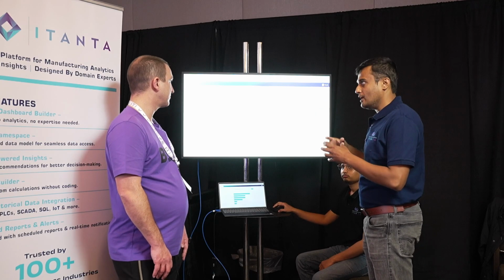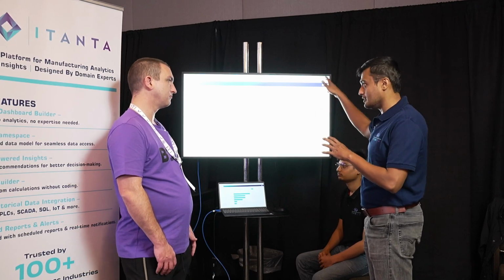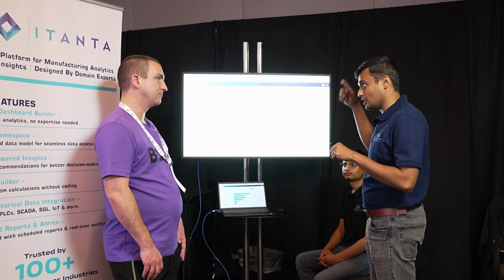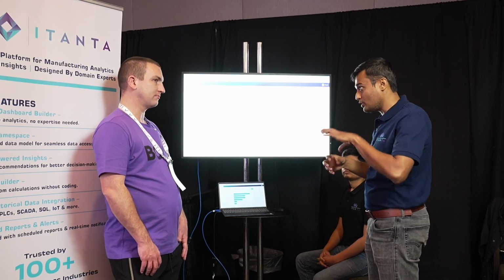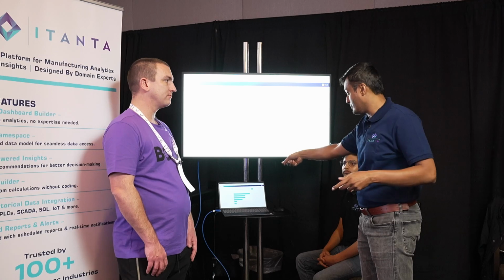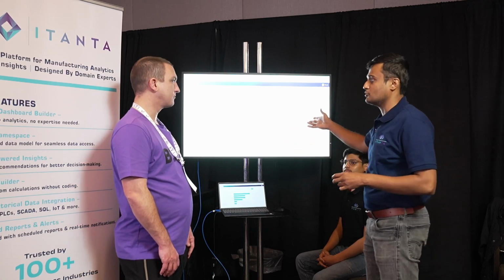The beauty of this solution is we don't send the data to the cloud. We just send the schema to the cloud and get the query output, then do the analysis on-prem over here on this machine and show these visualizations.